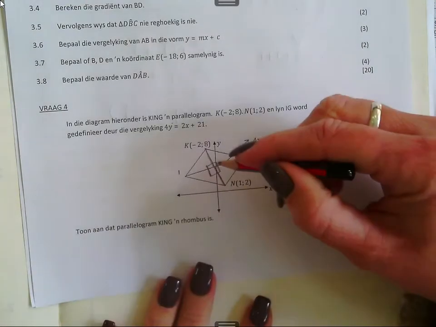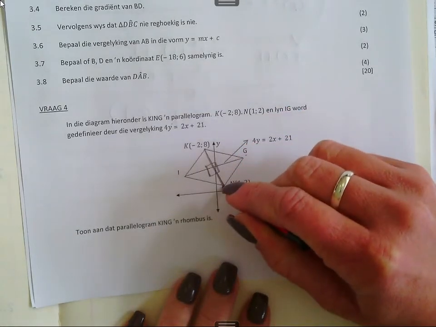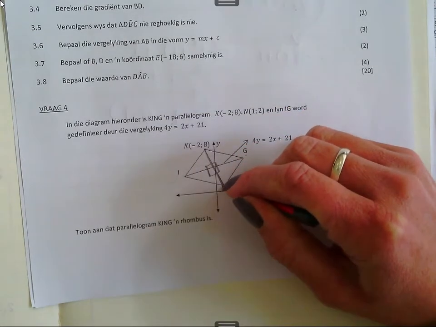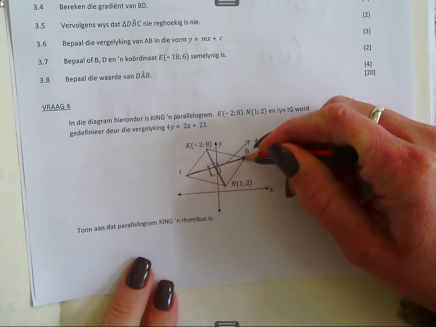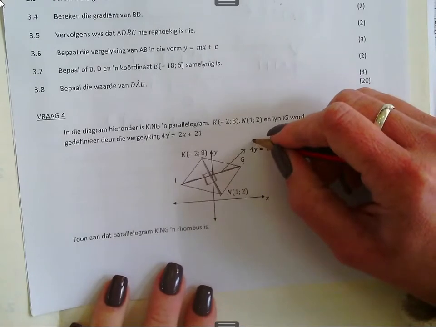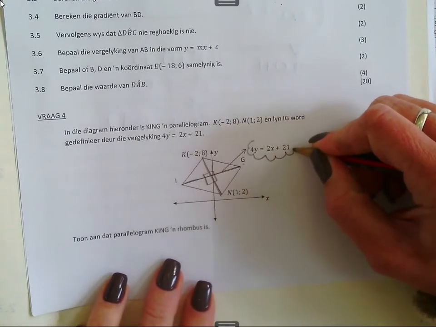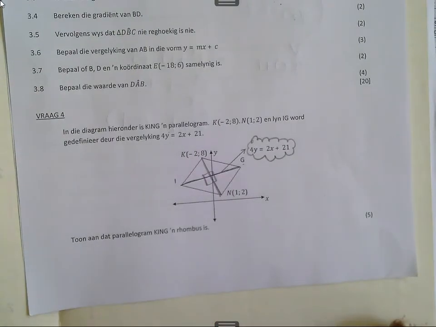So if this is a rhombus, then this gradient will be the reciprocal with a negative of this gradient. And that would mean it is a rhombus. Okay, do you get the plan? Now the reason why this plan will work is because of the equation. Because I can get the gradient from the equation without having the coordinates.